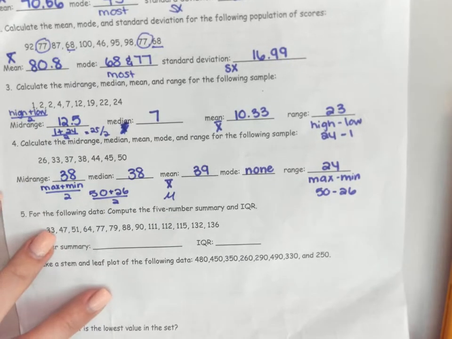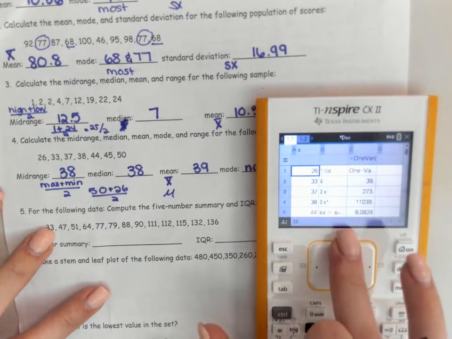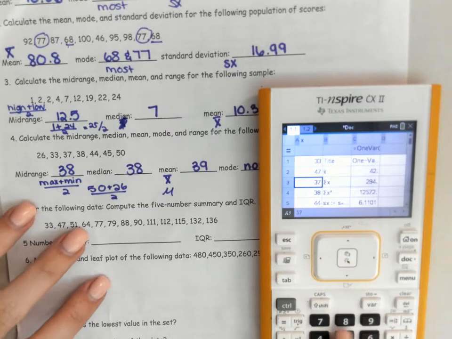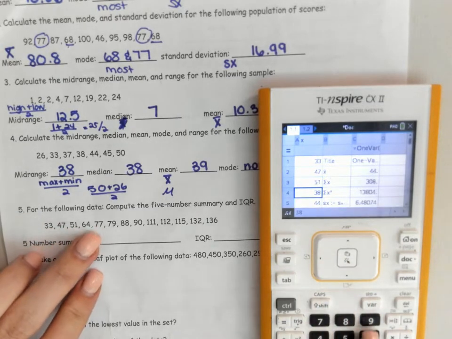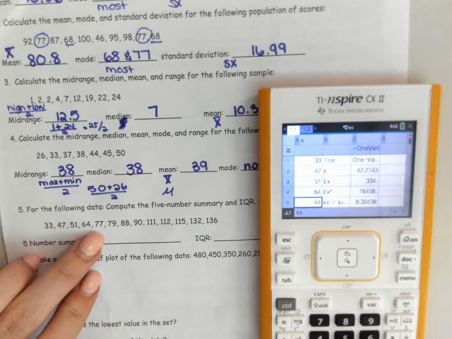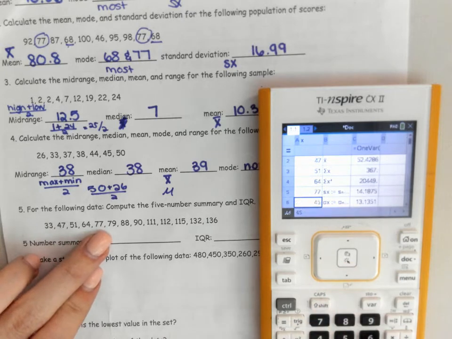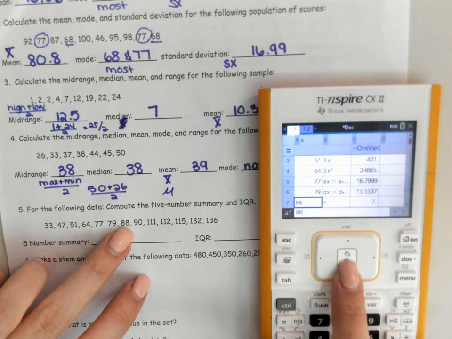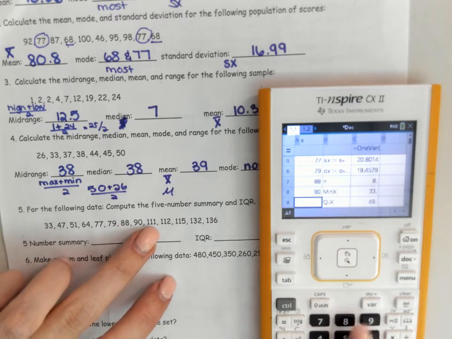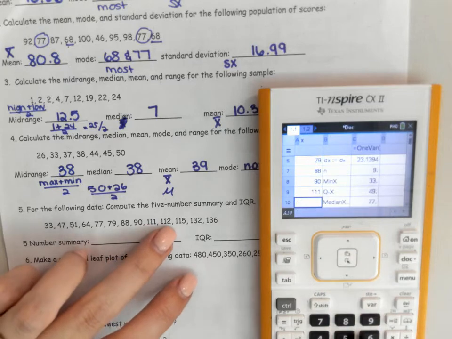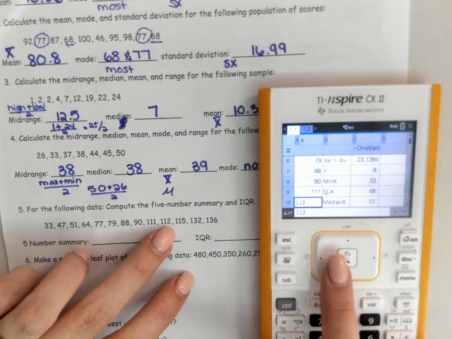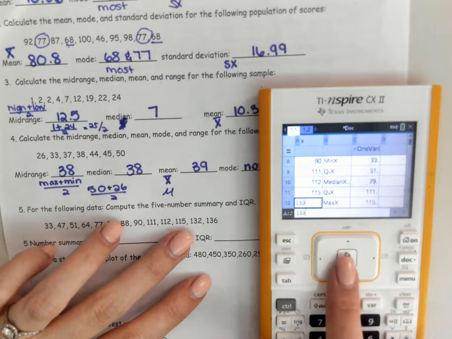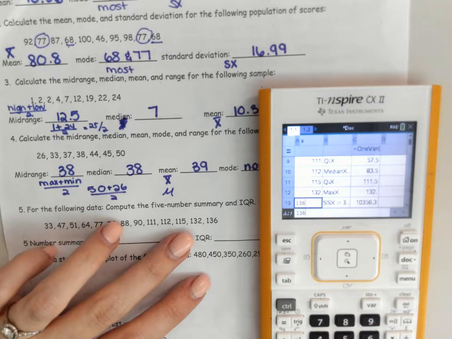Okay, we have more data. So 33, 47, 51, 64, 77, 79, 88, 90, 111, 112, 115, 132, 136.